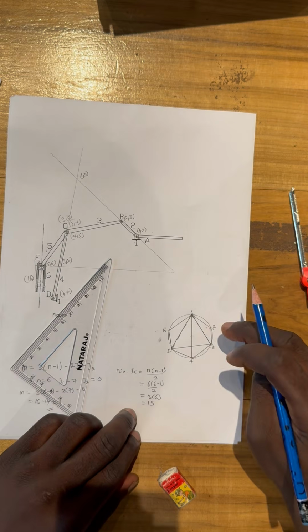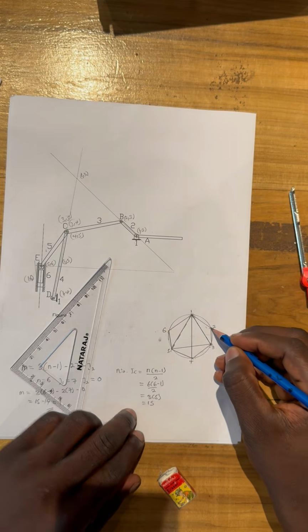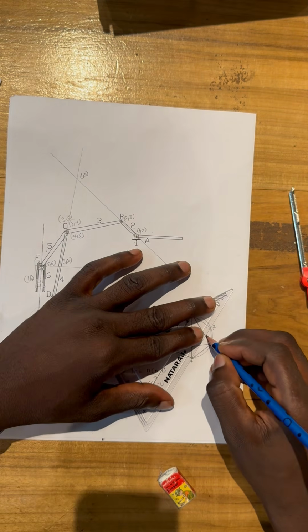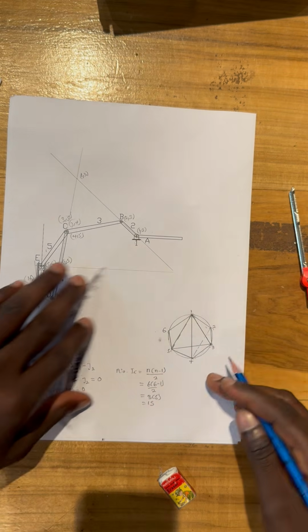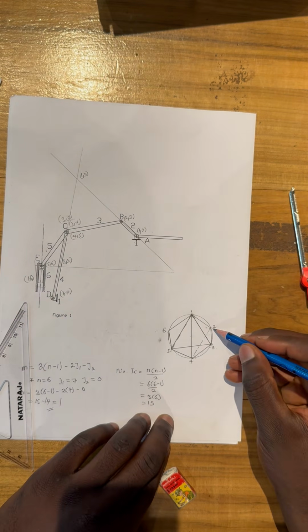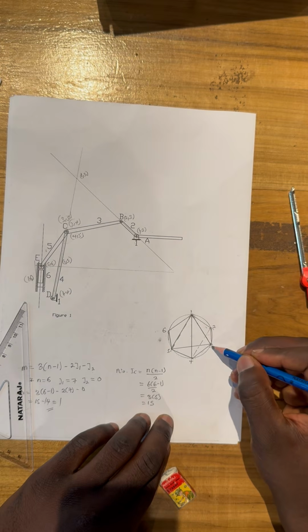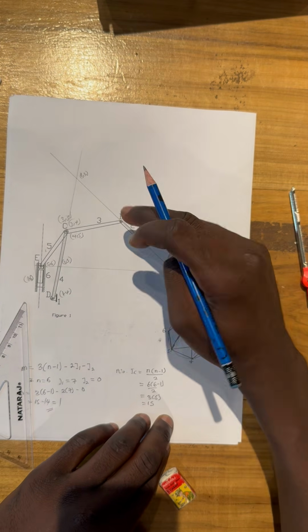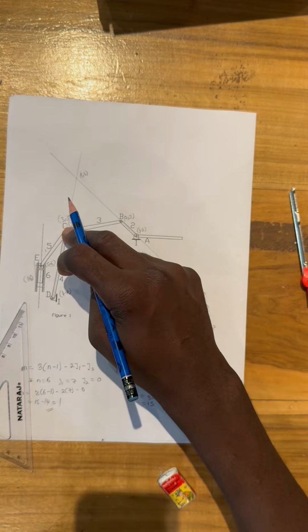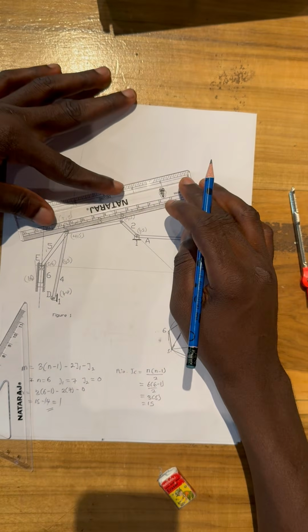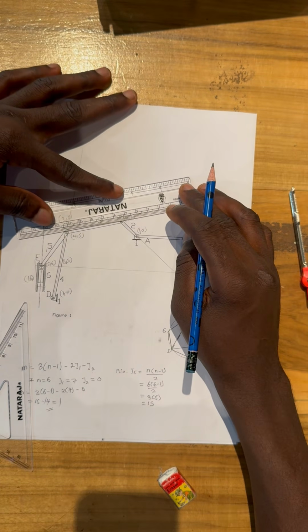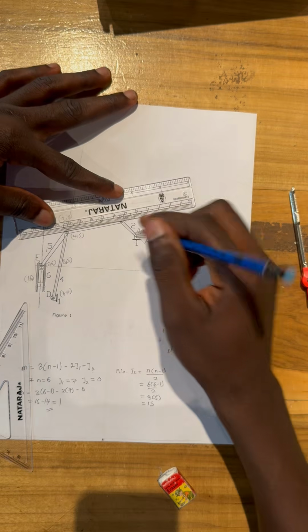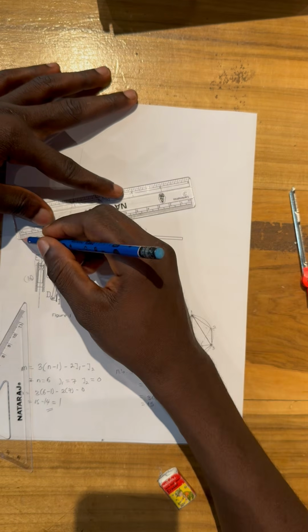So you move to 2. You connect to 3. Oh, 2 is not connected to 4, so short dashes. Okay, so for the triangle, I have instant centers 2-3 and 3-4. So 2-3 is here, 3-4 is here. So I'll come here to my straight edge, and then I'll draw a line.